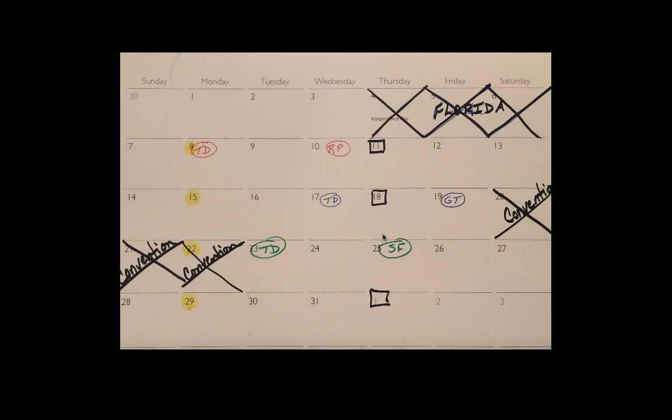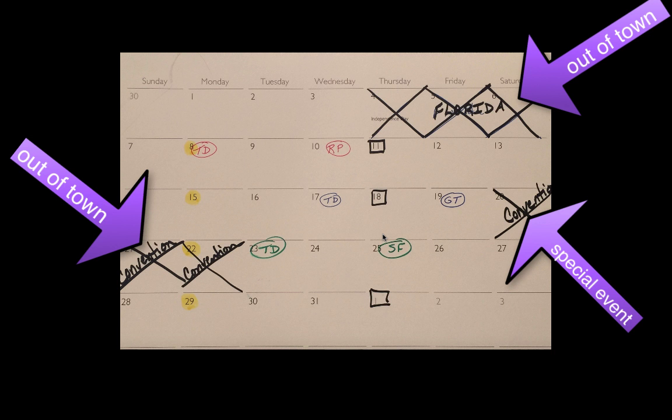If you look under that Thursday, you see it's July 4th. This is just a sample, and it's the only calendar I had that didn't have anything else marked on it for that month. I'll explain later what everything else means, but the one thing you want to do first is mark out with an X if you know you're going to be going out of town or if there's something special going on.